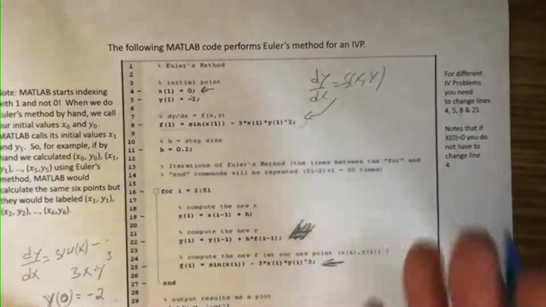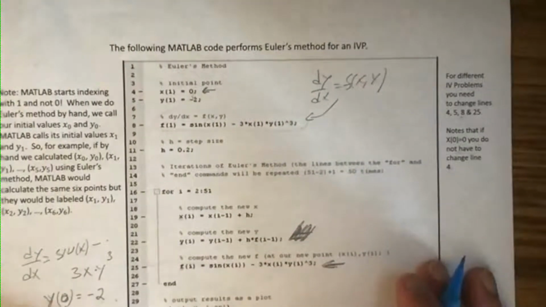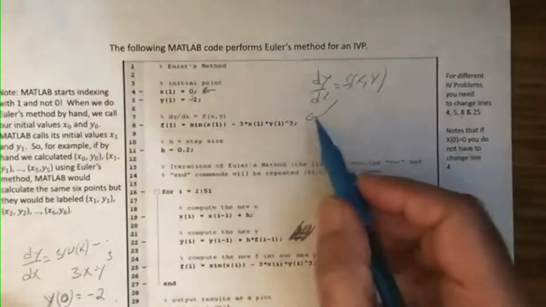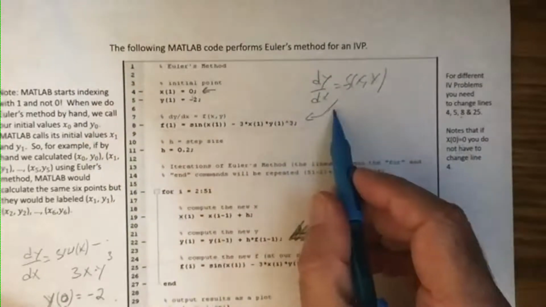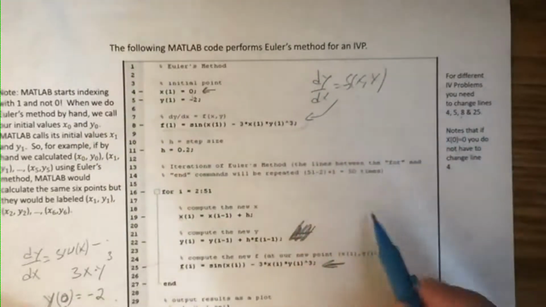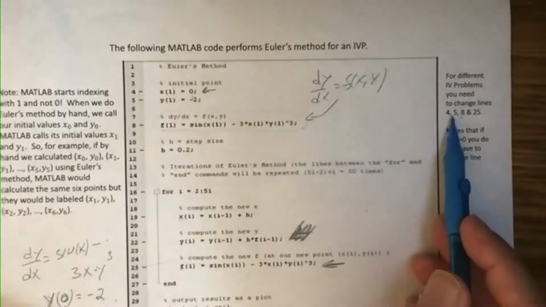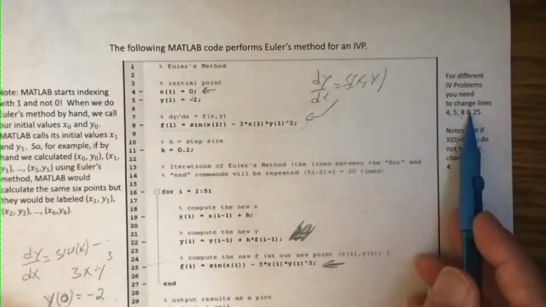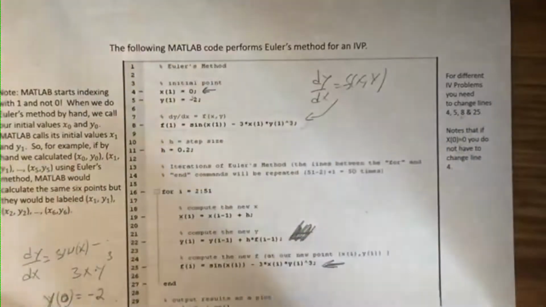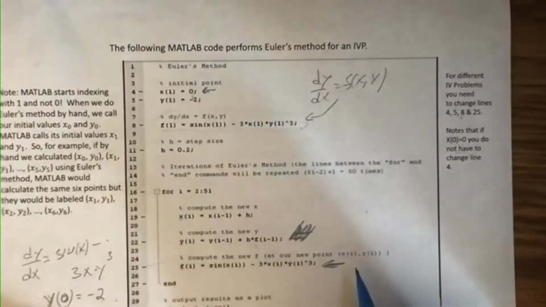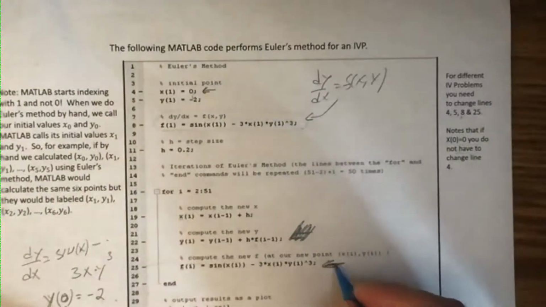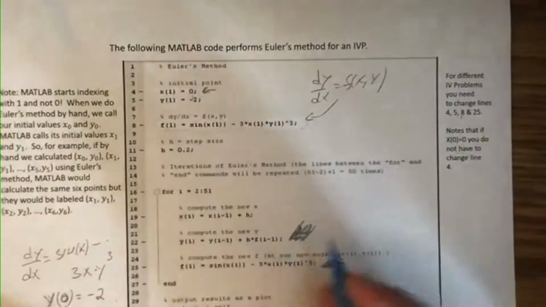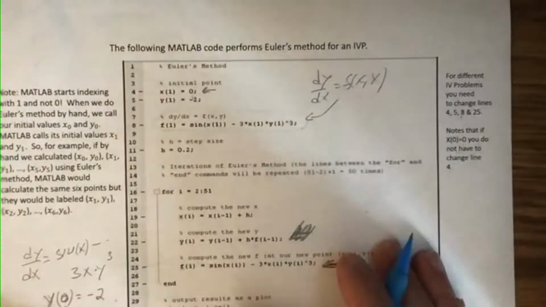During class, we would go over the script beforehand. But the students, once again, had to say what lines you need to change if you had a different function or different initial condition. And the answer was just lines 4, 5, 8, and 25. Those are the lines you have to change. I think it's pretty obvious, right? If you understand all this, the code here is documented. All right.